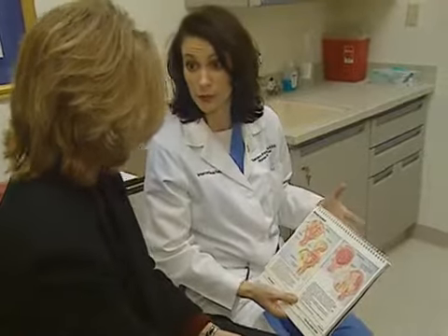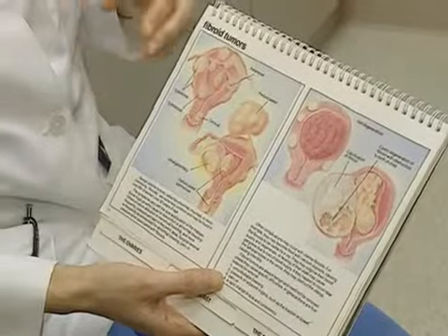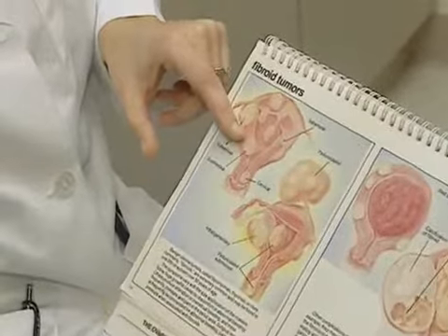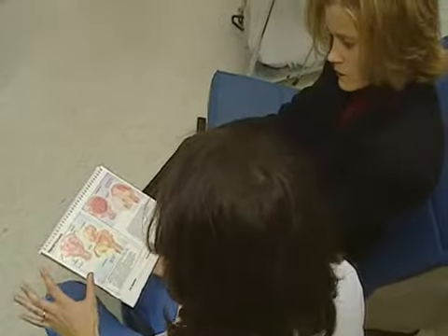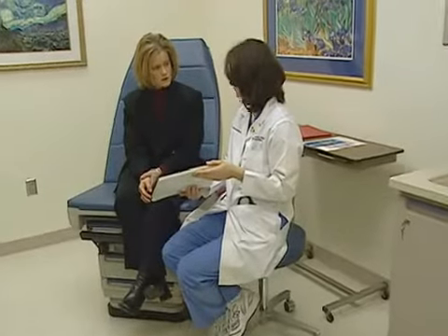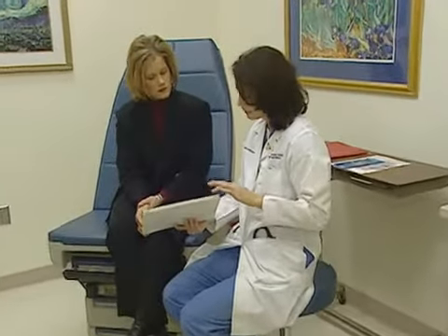Uterine fibroids are common benign tumors that grow from the muscular wall of the uterus. Fibroids may cause heavy bleeding, pelvic discomfort, pelvic disfigurement, anemia, and create pressure on other organs. Currently, the most common treatment for fibroids is a hysterectomy.